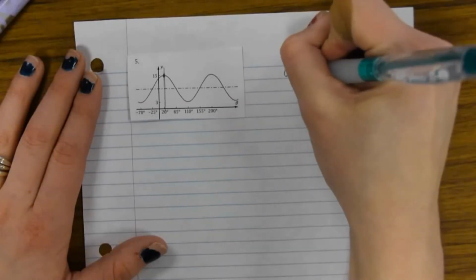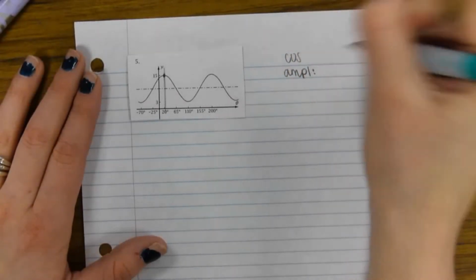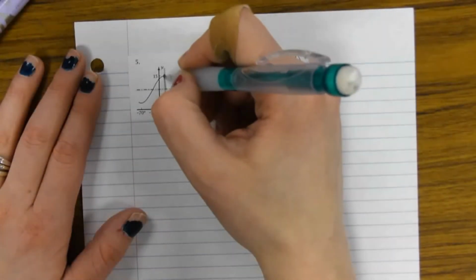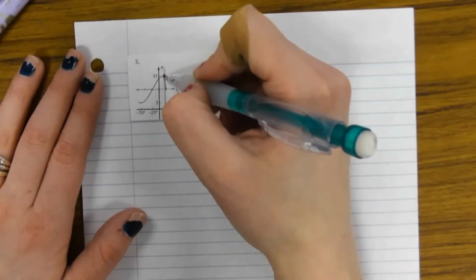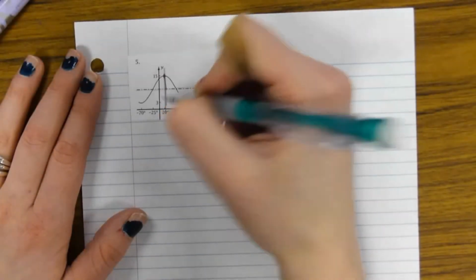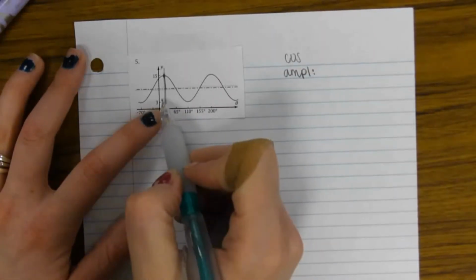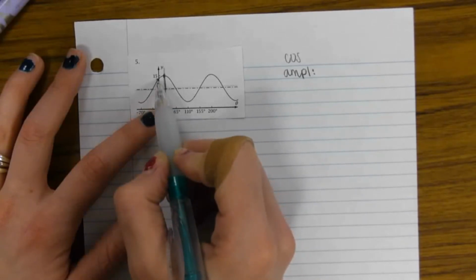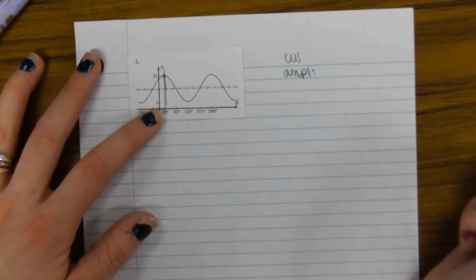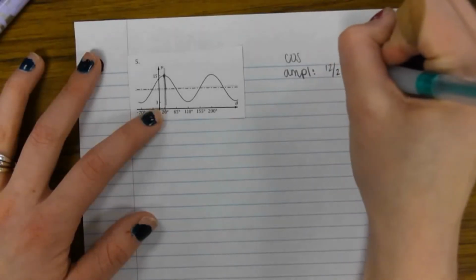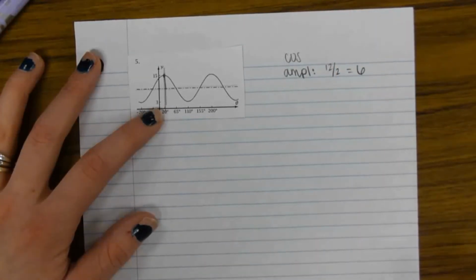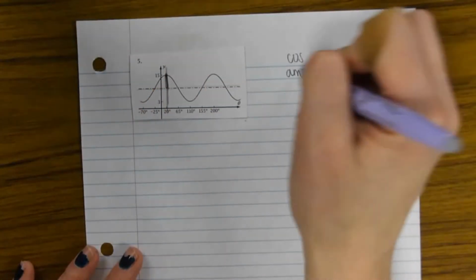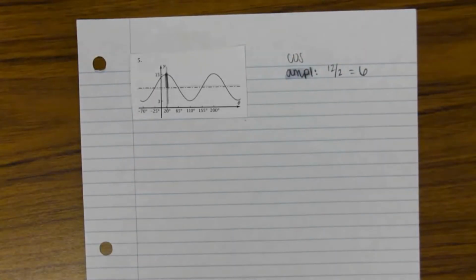The next thing I like to do is find my amplitude. The amplitude is half of the distance from the minimum to the max. It looks like our minimum to our maximum is 3 to 15, which is 12. And so half of 12 is 6. So my amplitude is 6, and that represents this distance right here.